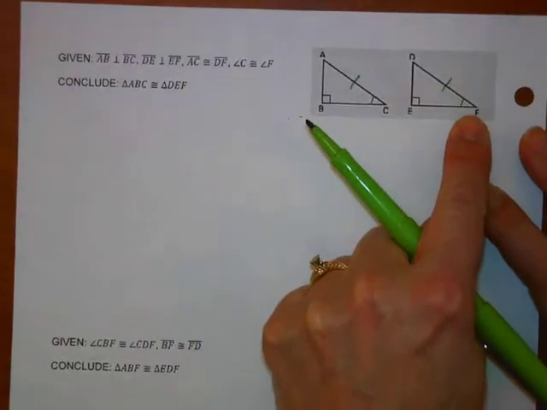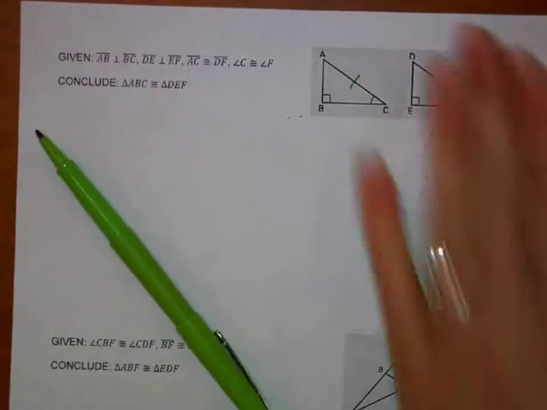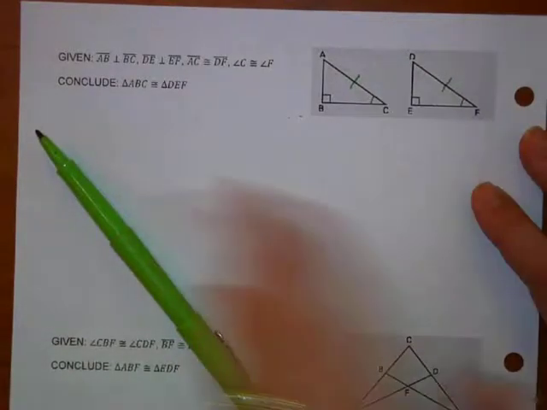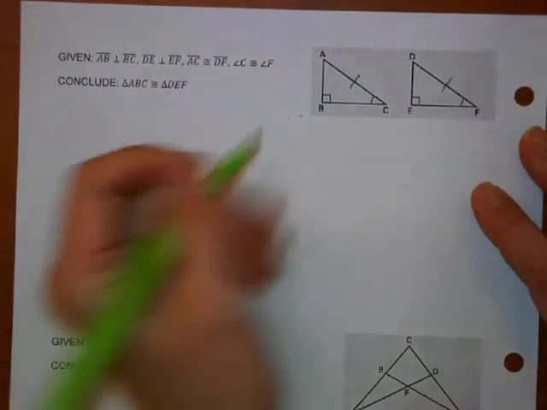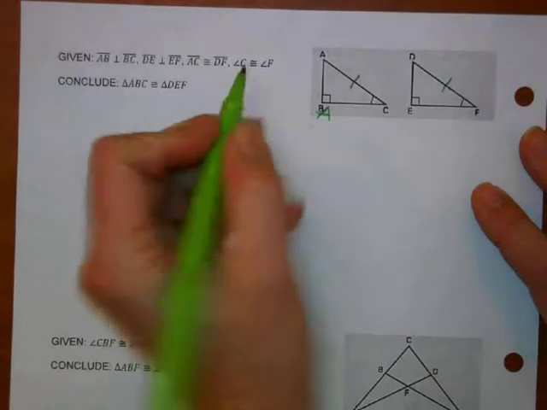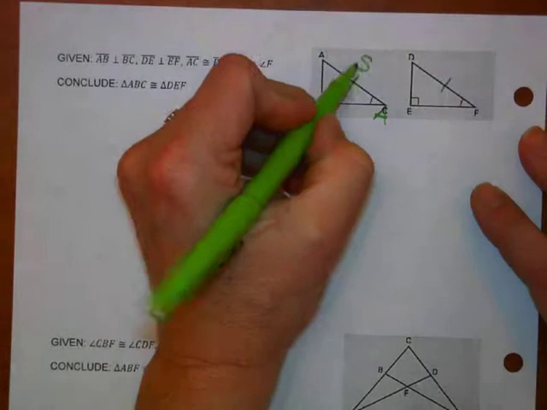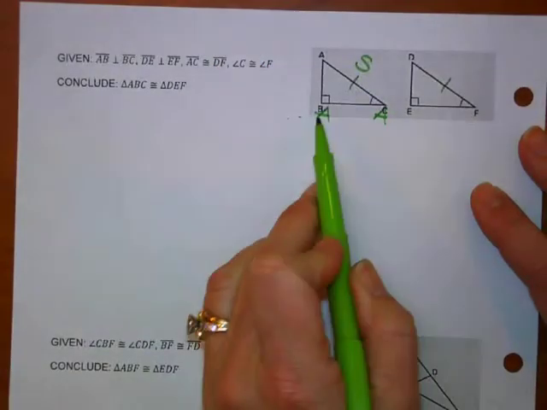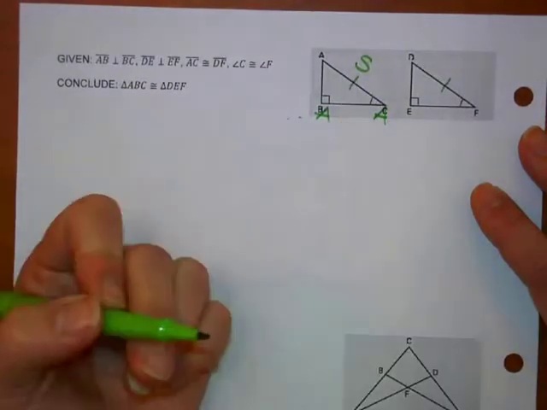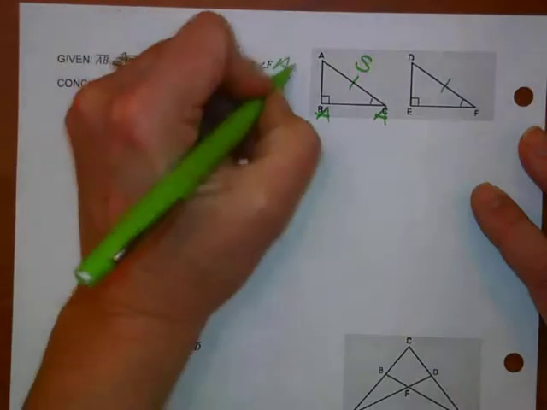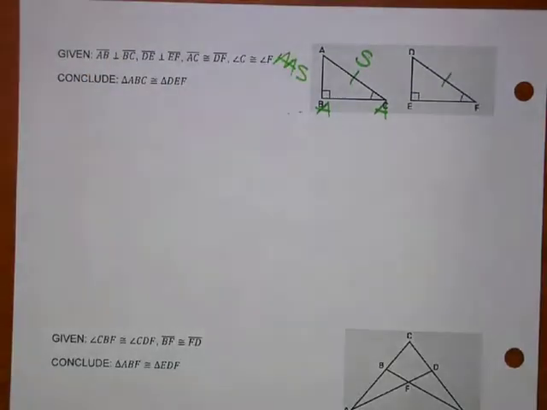So cool. Now I'm going to look and see, what do I have? Maybe I just look at one triangle, as I've marked all the congruent bits. So I know that I have an angle here, I have an angle here, and I have a what here? So if I go in order, I have AAS. Yes? So that's what I'm going to make myself prove, AAS.